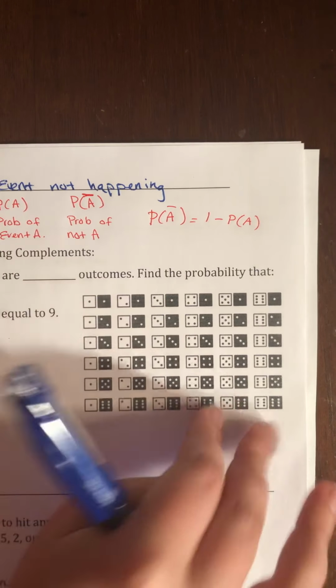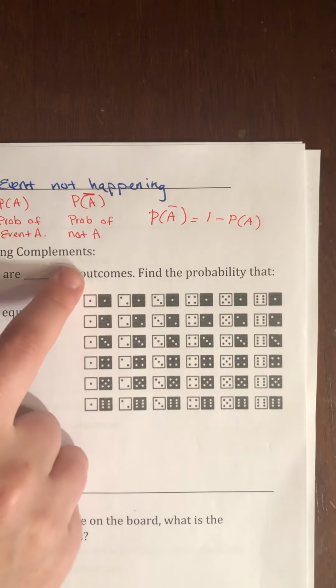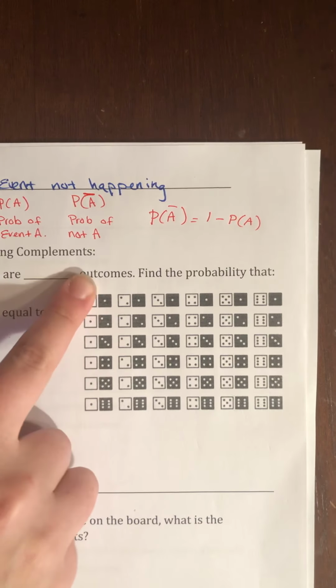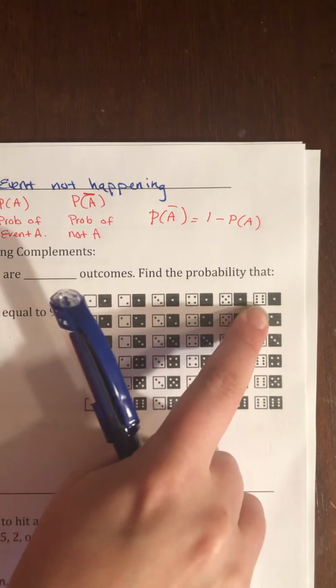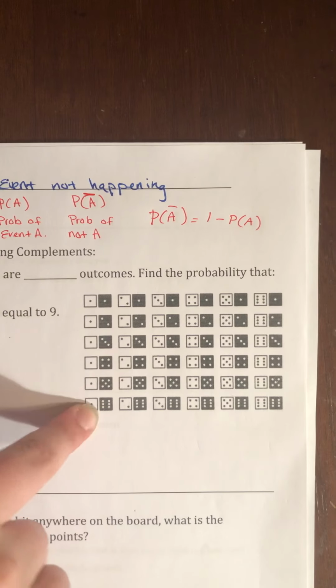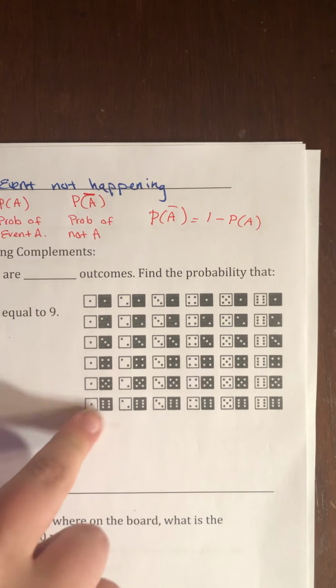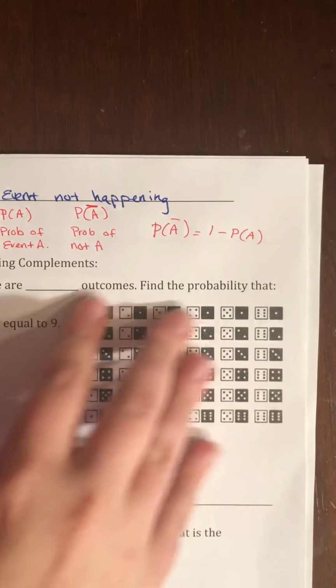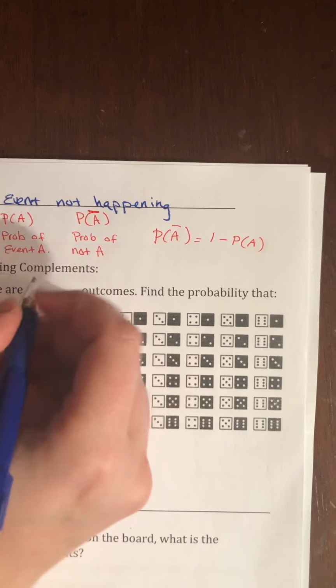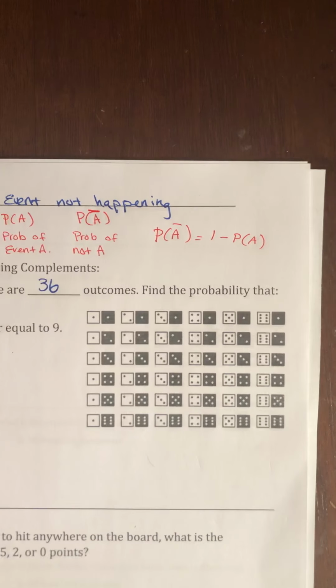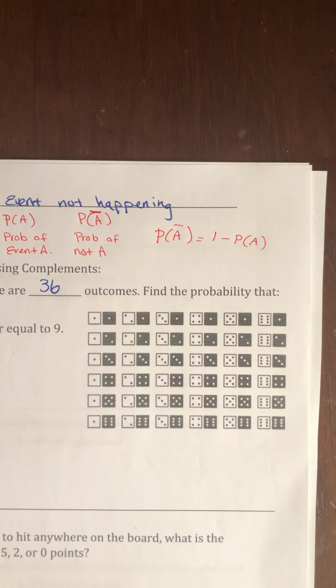The order does matter. There are 6 possibilities with the white dice, a 1, 2, 3, 4, 5, or 6, and 6 possibilities with the black dice. And what we said in the part 1 video is that if you multiply those outcomes together, you get the total. So there are 36 possible outcomes when you roll 2 dice.